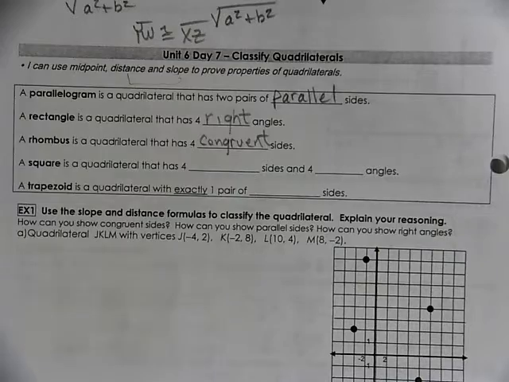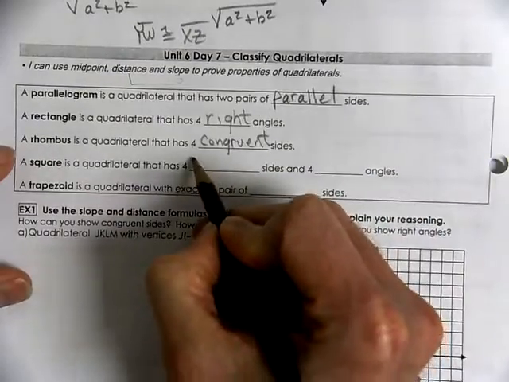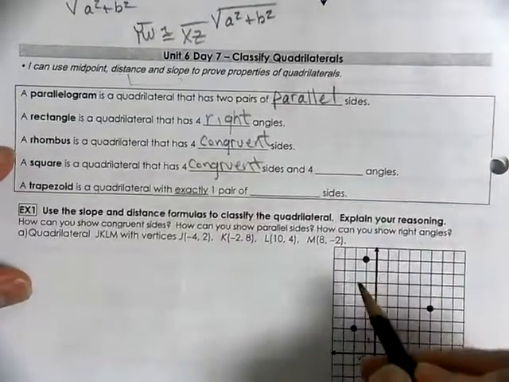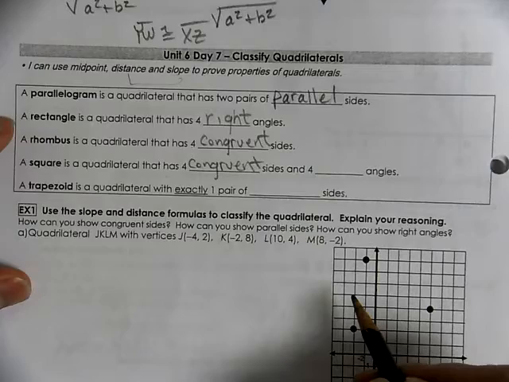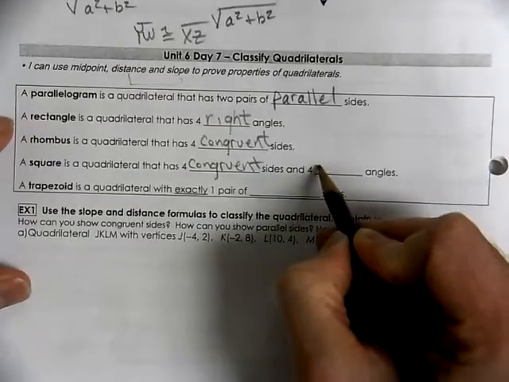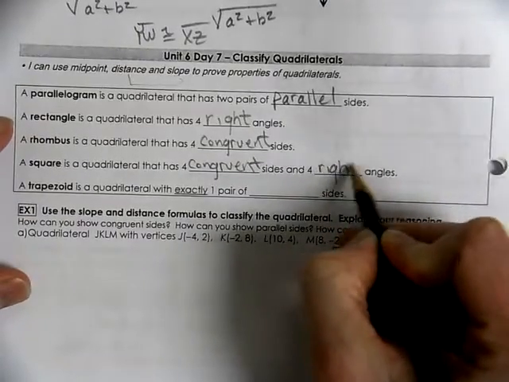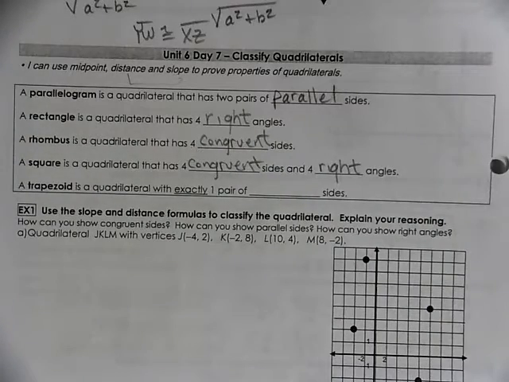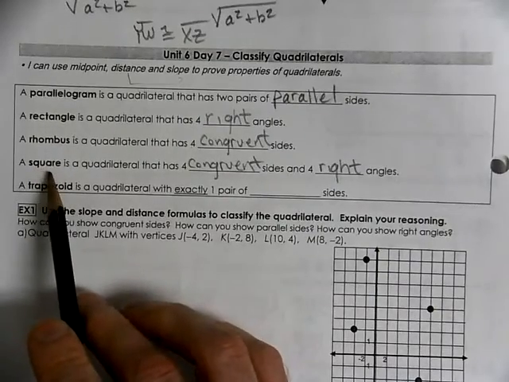And a square is going to have the same properties as a rhombus, the congruent sides, and it's also going to have the same properties as a rectangle, the four right angles. So every square is a rectangle, but not every rectangle is a square.